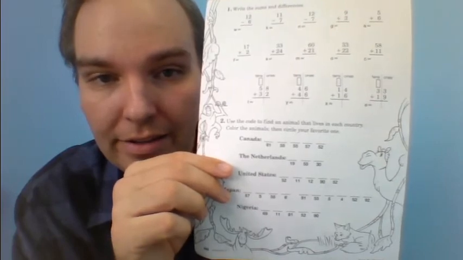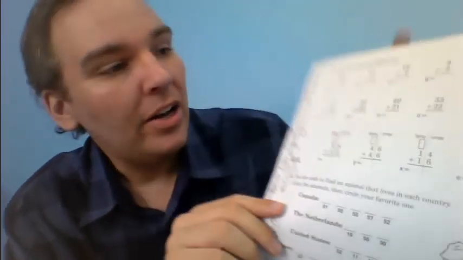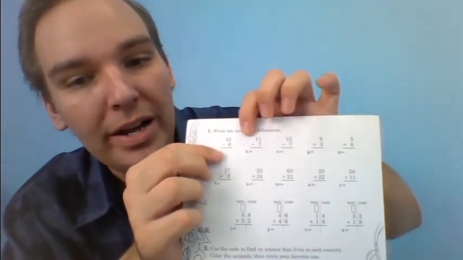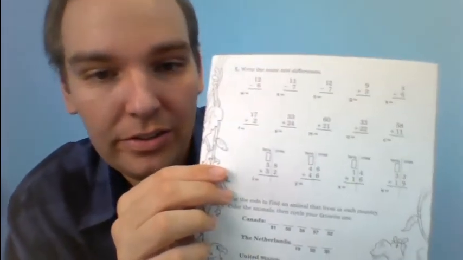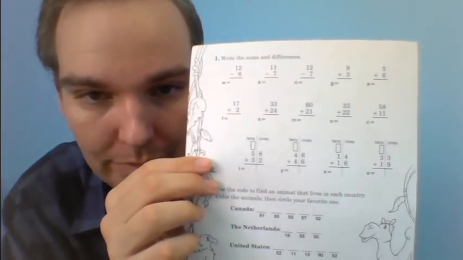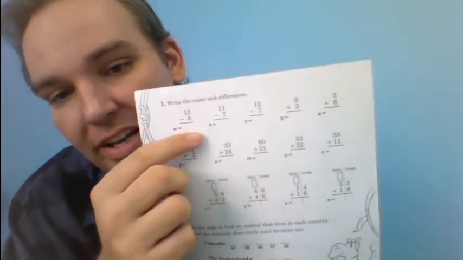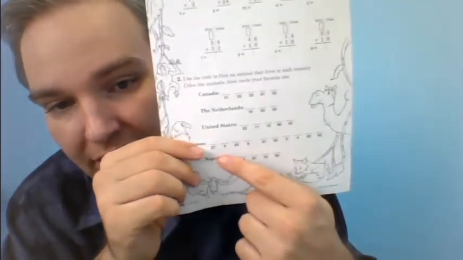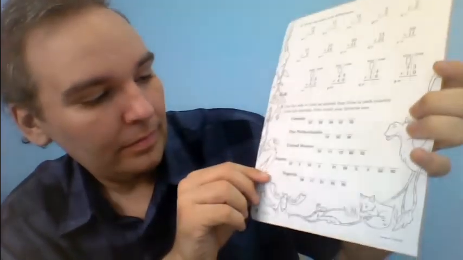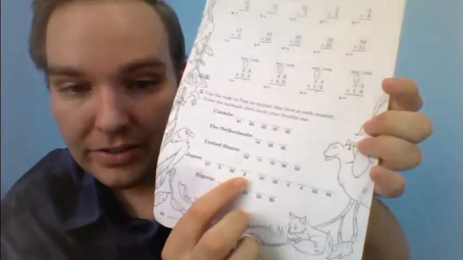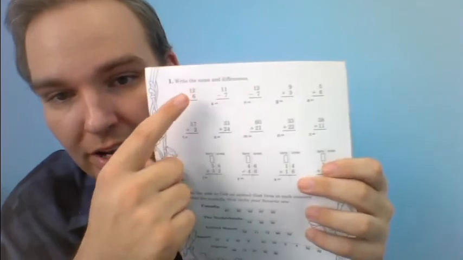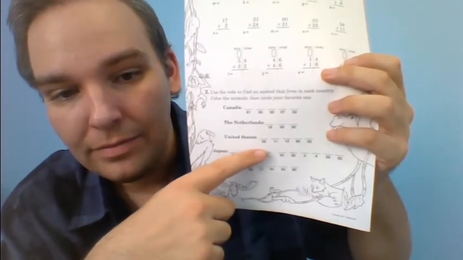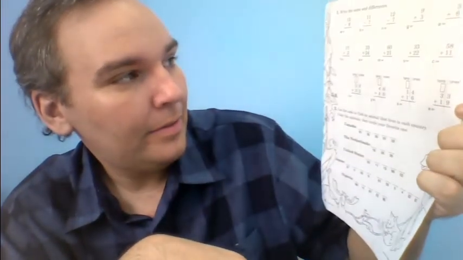Okay? So how do you know what goes where? Well, let's take a look at this one here. 12 minus 6. 12 menos 6. ¿Son qué? 6. So this is 6, and 6 is W. Do you see any 6s here? Here's a 6. 6 right there. So you put the W on that 6.